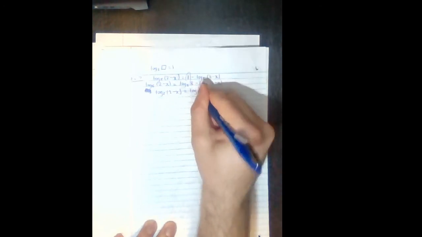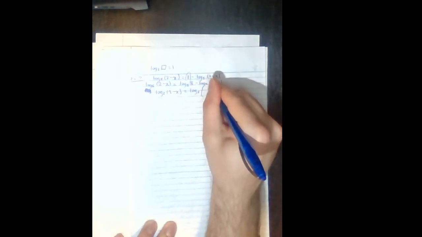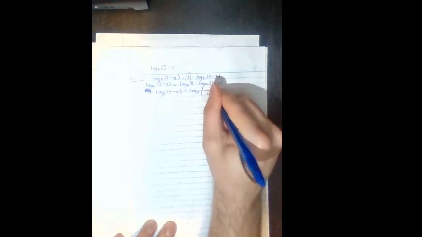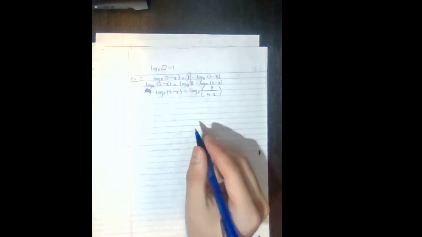So log base 8 of 2 minus x equals log base 8 of 8 over 4 minus x. We have the same bases. We have 1 log on each side.